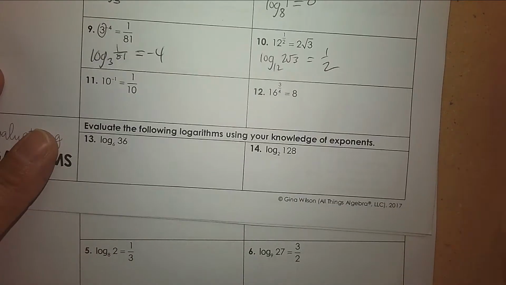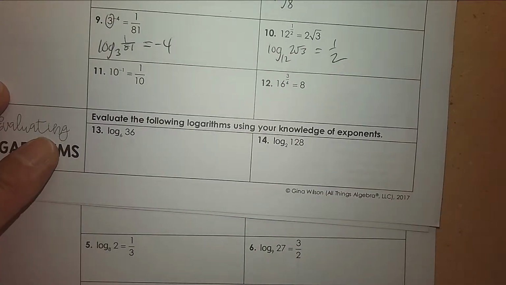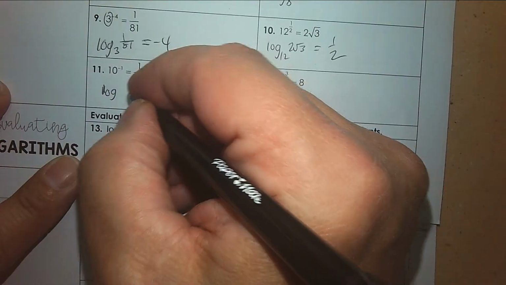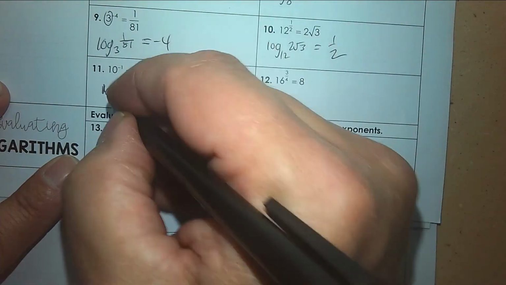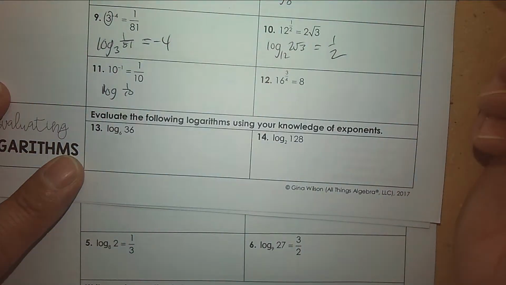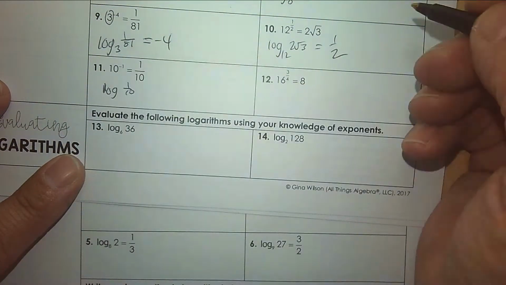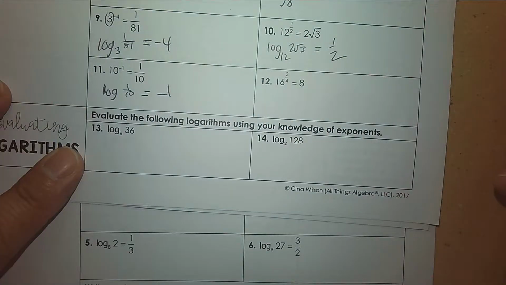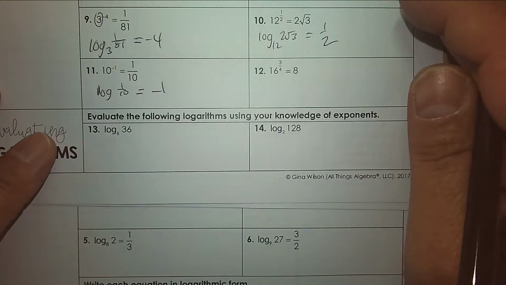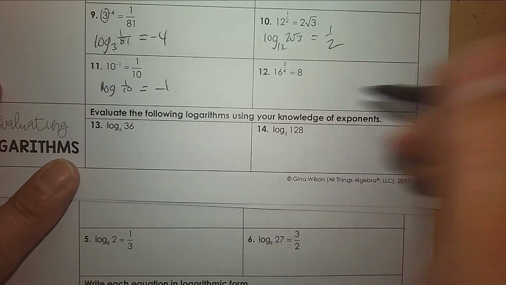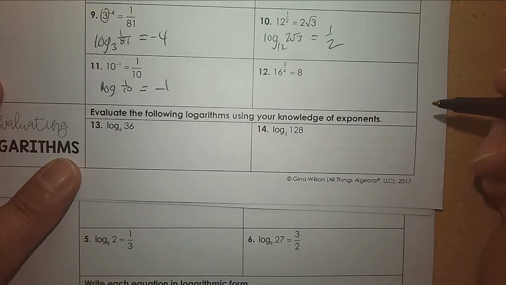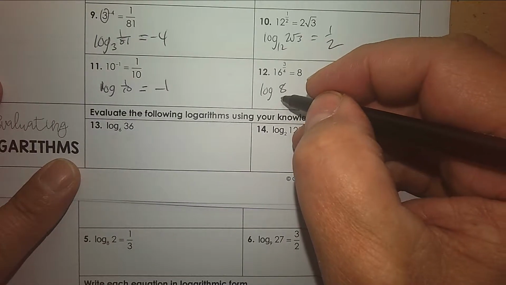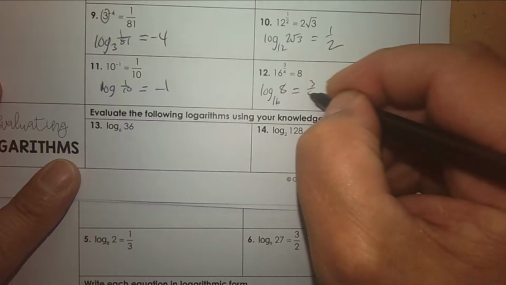Number 11. Marilyn. Log 1/10 base 10. Do I need to write 10 there? No. So it's just log 1/10 equals? Perfect. Number 12, Chris Smith. Log 8 base 16. Yes. Like it. All right.